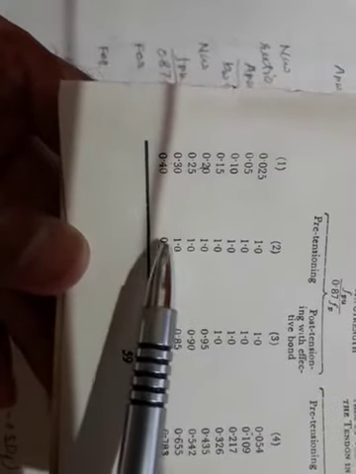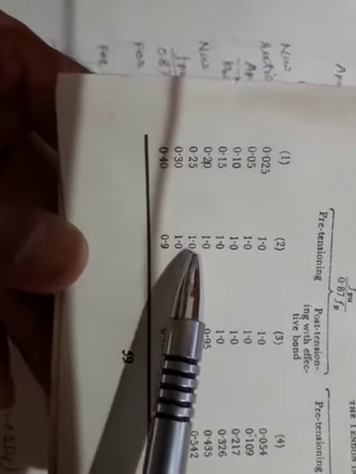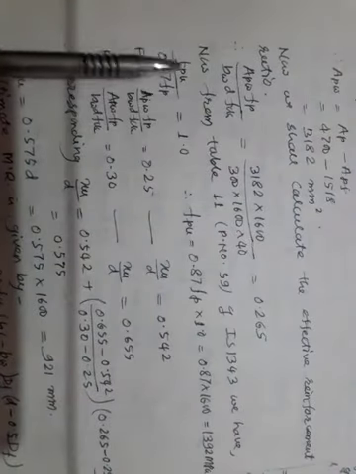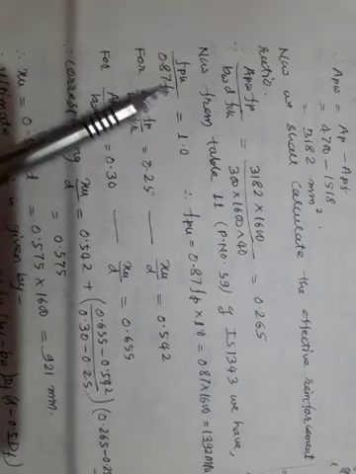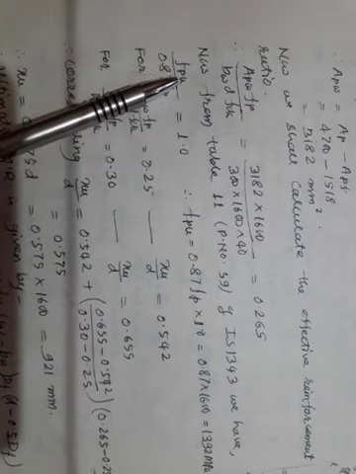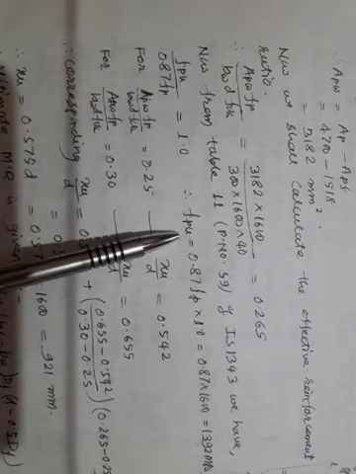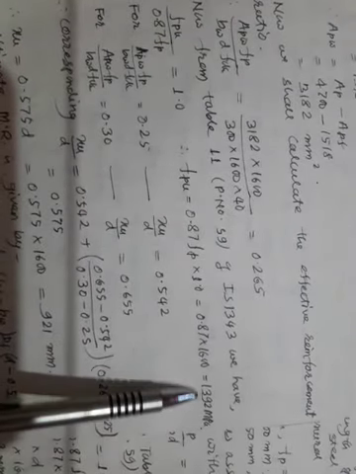Here the values for pre-tensioning are 1 and 1 again, so no need to have any interpolation. The value is 1 only. So the FPU divided by 0.87 FP is 1 only. If I cross multiply here, I will get the value of this FPU. So FPU value is 1392.